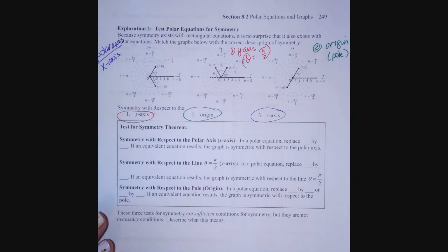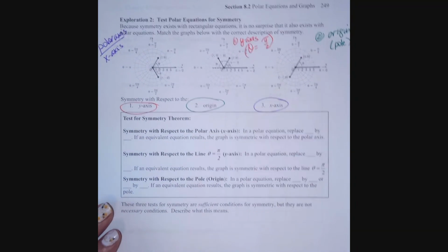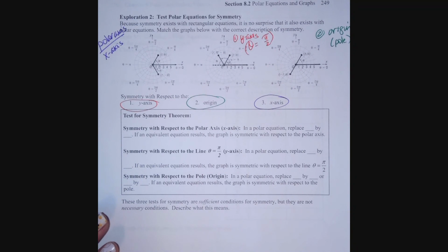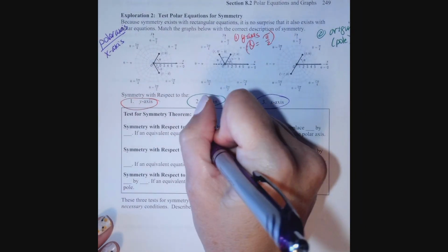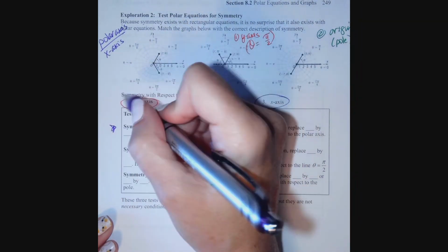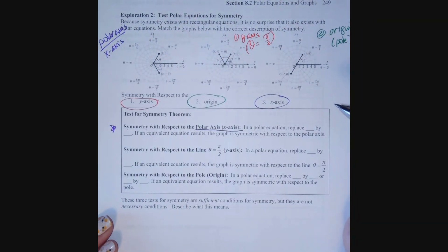Now, our test for symmetry in college algebra was to plug in a -x and see what happened. Our test for symmetry with polars looks a little different for each type of symmetry. We're going to start with polar axis symmetry, or x-axis symmetry, like that first example above.